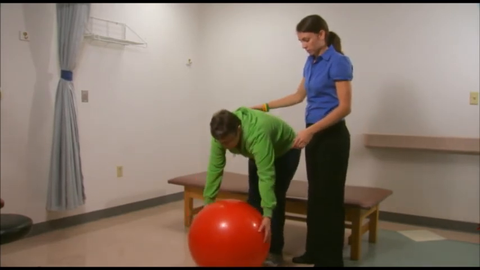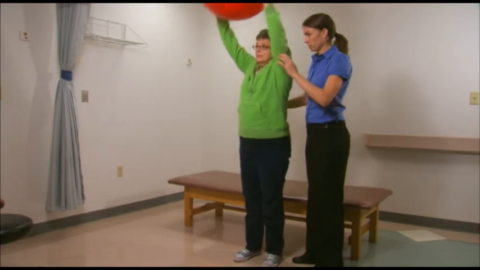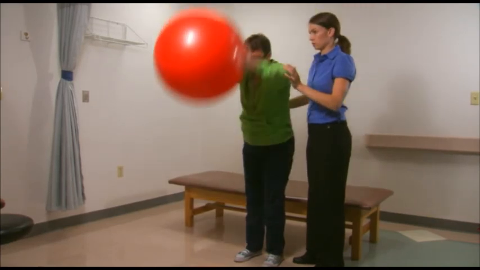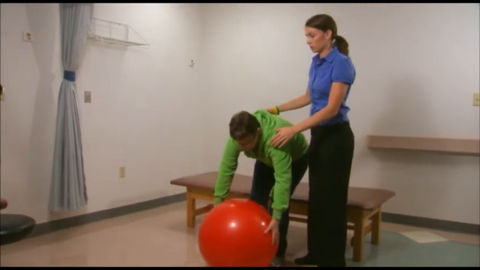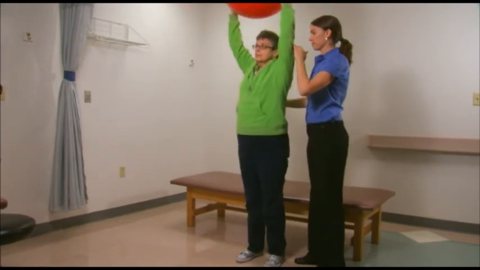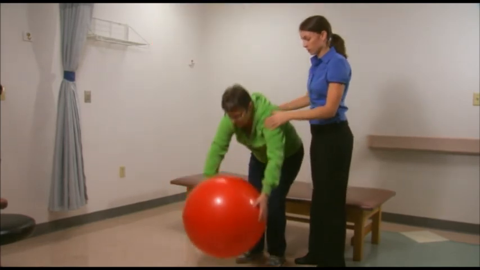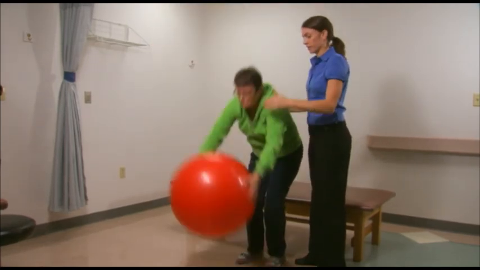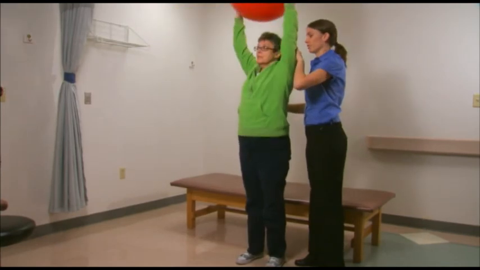And a little bit more interesting is to have the ball placed on the floor. Debbie is now being cued to have to bend, pick the ball up, lift it over her head, and then bend, place the ball back down, and getting even more muscle groups involved now in the lower extremities and the trunk and upper extremities as she does this particular task.